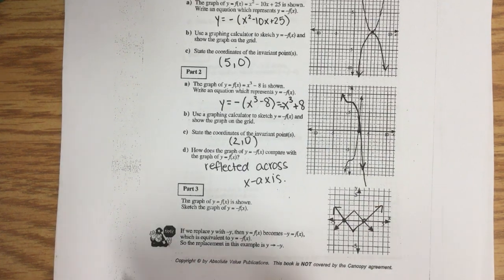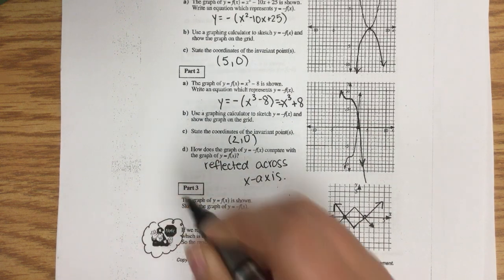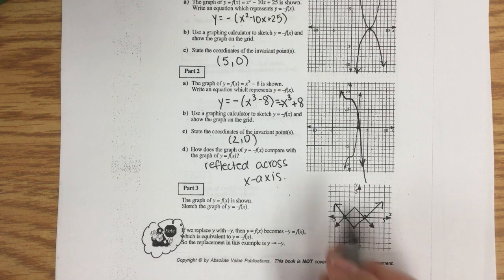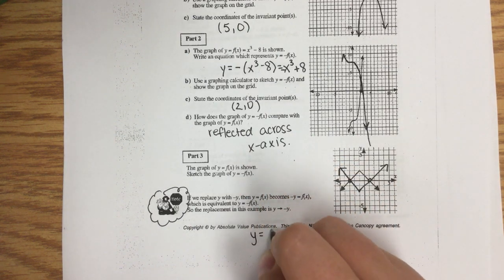And then here's our note, our stop, take a look. Note, if you replace y with negative y, then y equals f of x becomes negative y equals f of x, which is equivalent to y equals negative f of x. So the replacement is an example of y being replaced with negative y. Now let's do a quick proof of what they're saying. So let's start here at your original, y equals f of x.